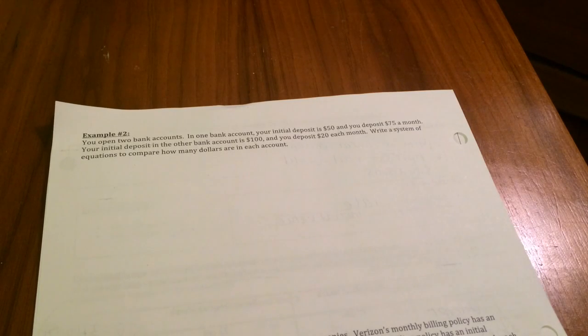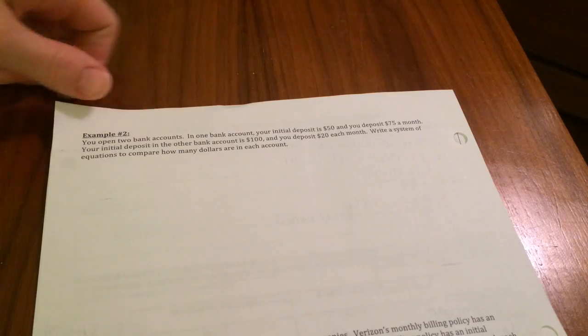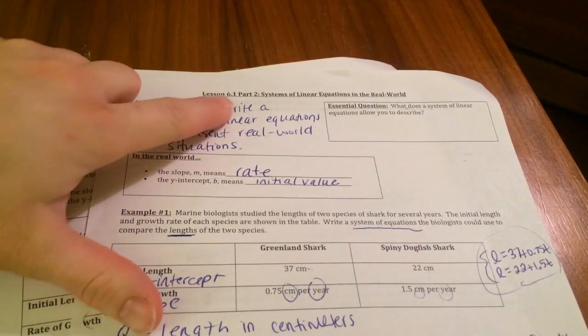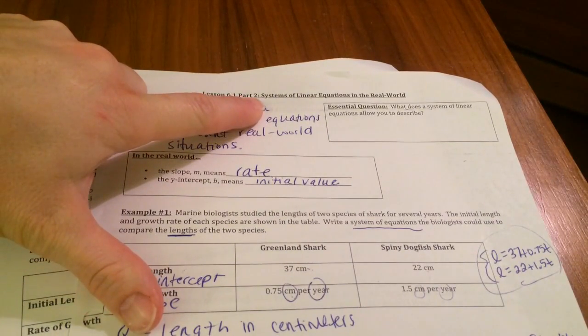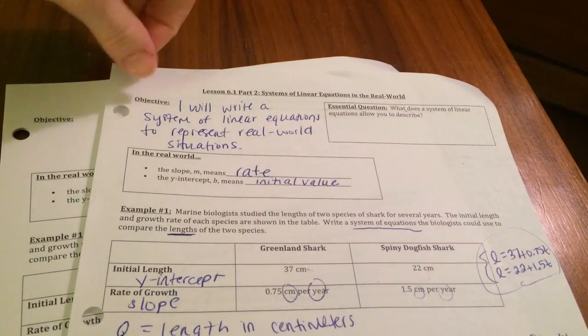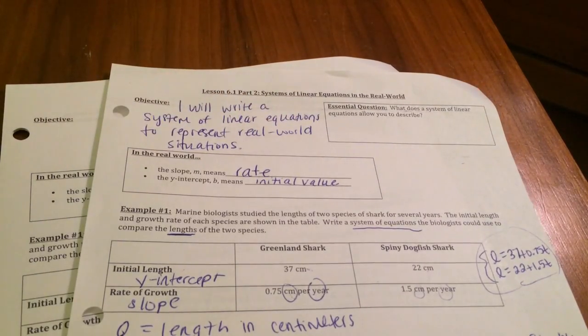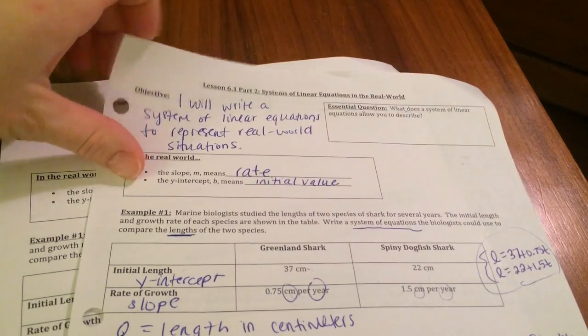In this video, I'm going to show you how to do example number 2 in lesson 6.1, part 2, systems of linear equations in the real world. Remember, our objective is we're going to write systems of linear equations to represent real world situations.